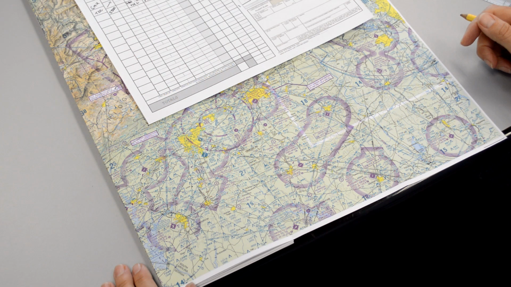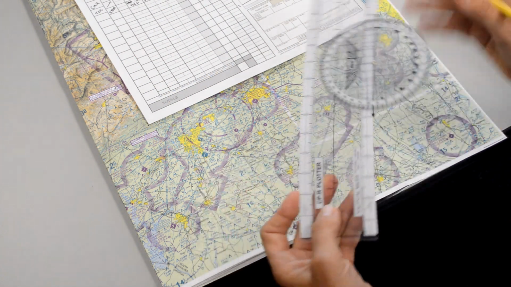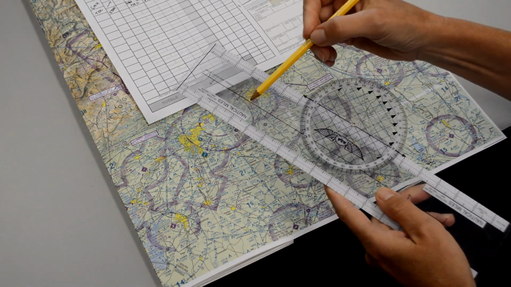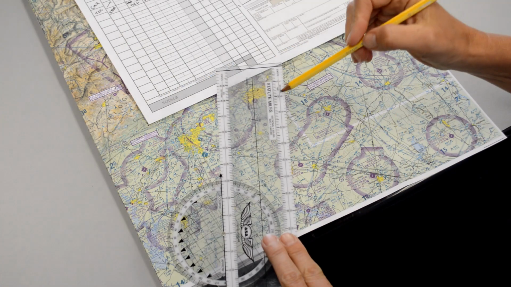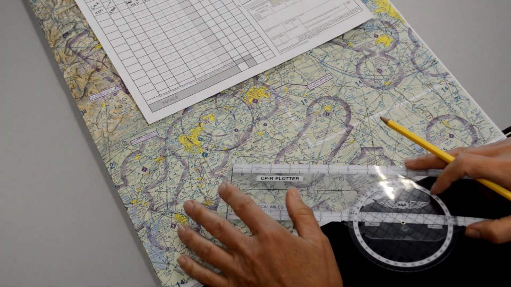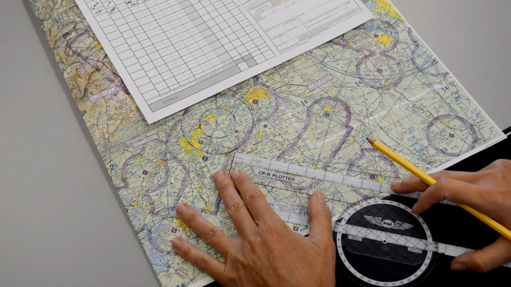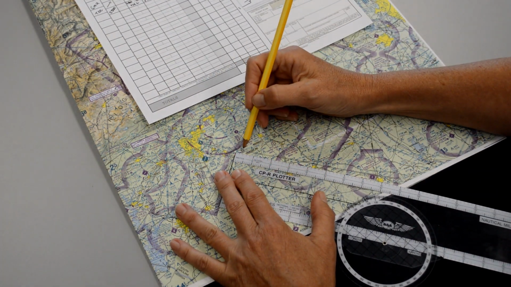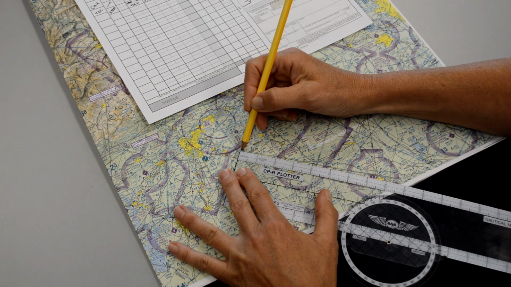Number 13 on our cross-country flight plan asks us to make checkpoints every 10 to 15 nautical miles away. So we want to use the plotter. Again, remember, keep the spinny side up and be sure you're dealing with nautical miles, not statute miles. So with the nautical miles scale, we want to find something that we can see easily from the air, and we'll call that a checkpoint.